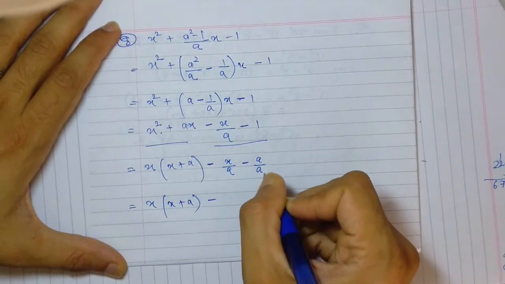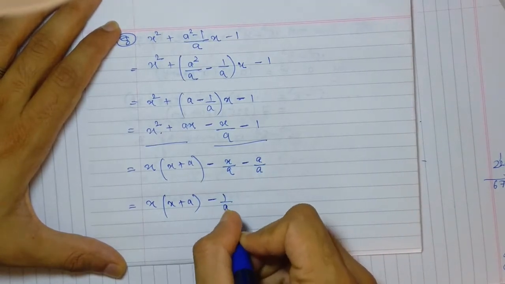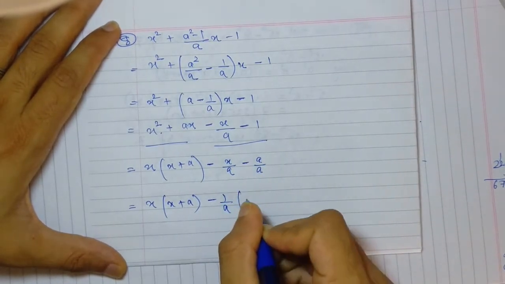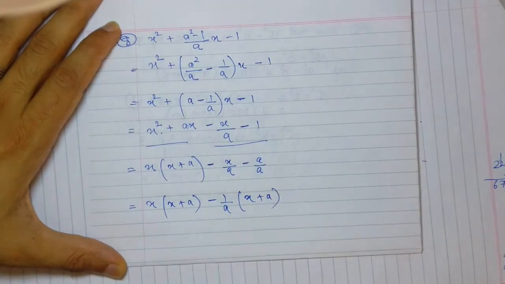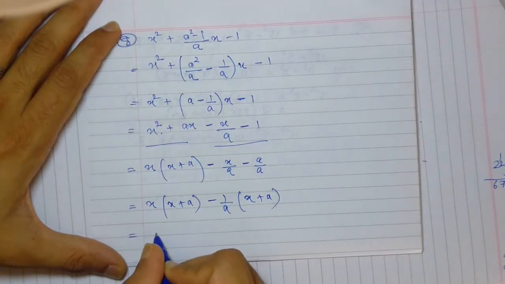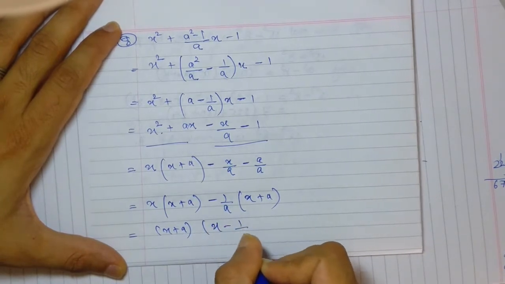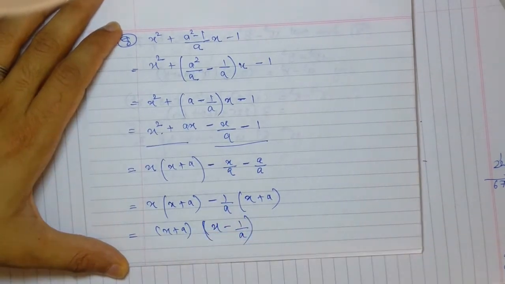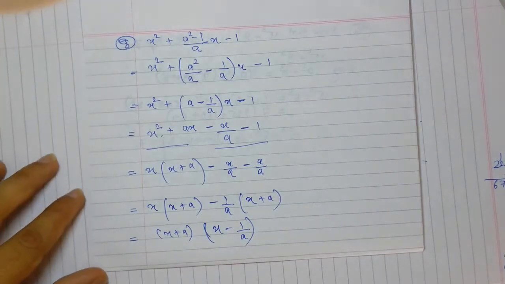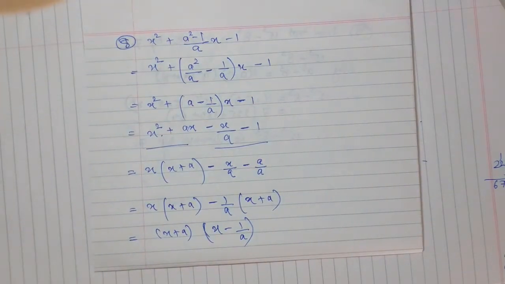Minus, now what is common over here? Minus 1 by a is common. What will be left inside? X plus a. Now easily you can factorize: x plus a bracket x minus 1 by a. X plus a bracket x minus 1 by a.